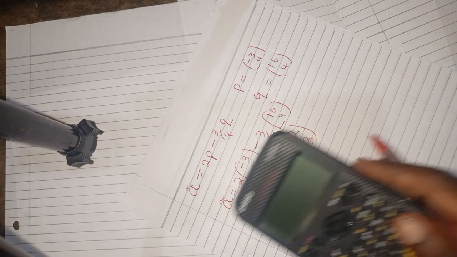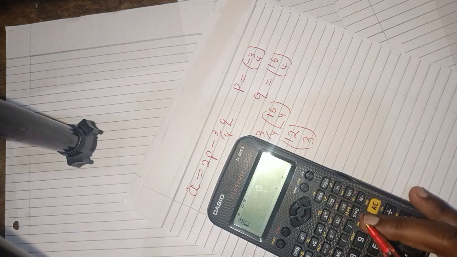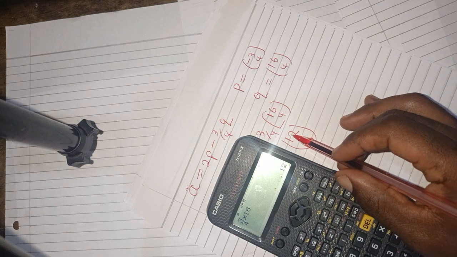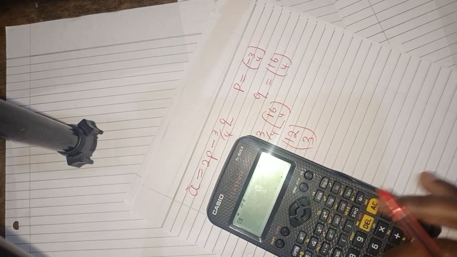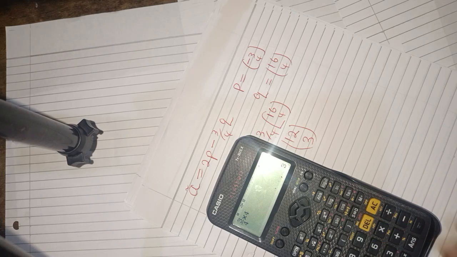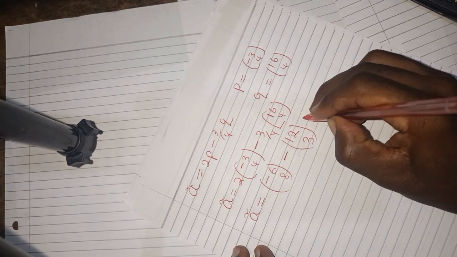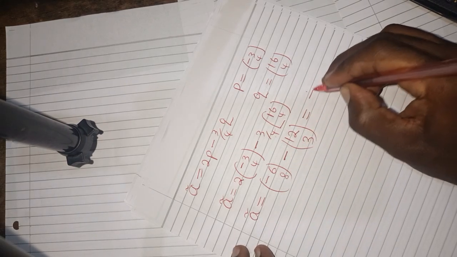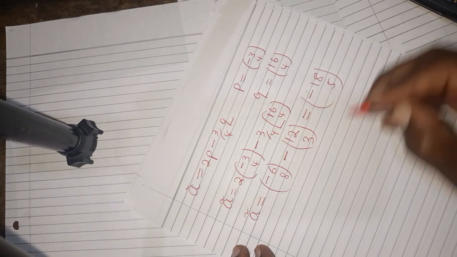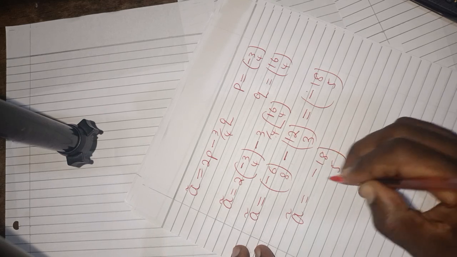How do we do this? I'll pick my calculator. I'm going to have 3 over 4, or just 0.75, multiplied by 16. It gives me 12. That is right. I'll come here and say 3 over 4, multiplied by 4. That is 3, as you have seen here. We'll proceed. So you're going to have minus 6 minus 12, that is minus 18. Then 8 minus 3, that is 5. So as a column vector, A is equal to negative 18, 5.